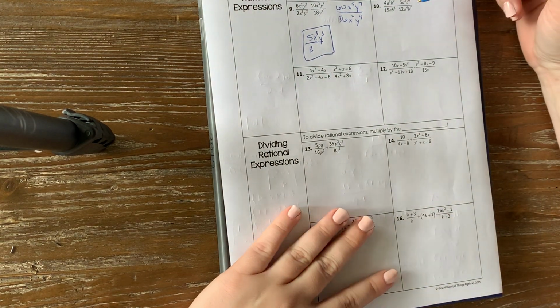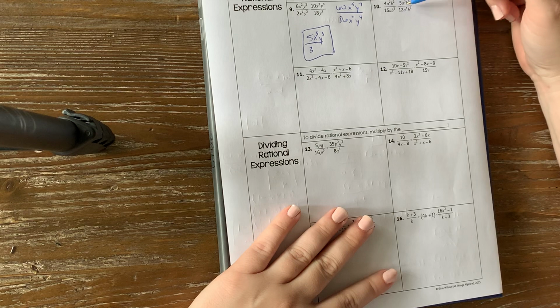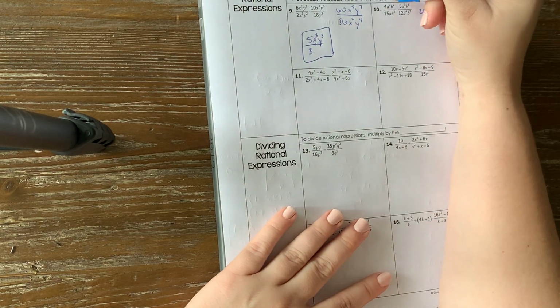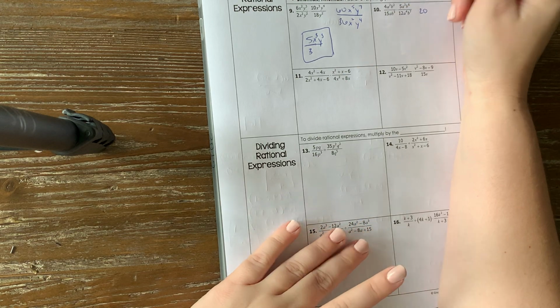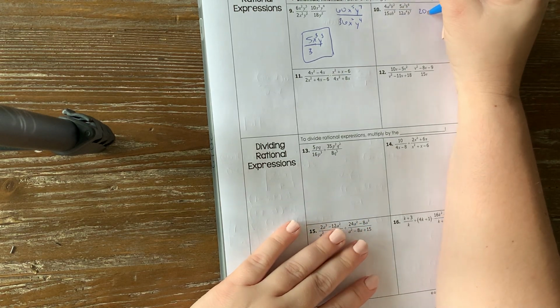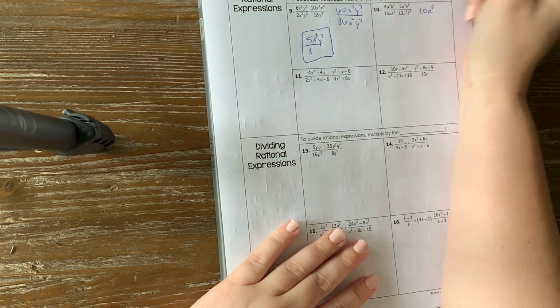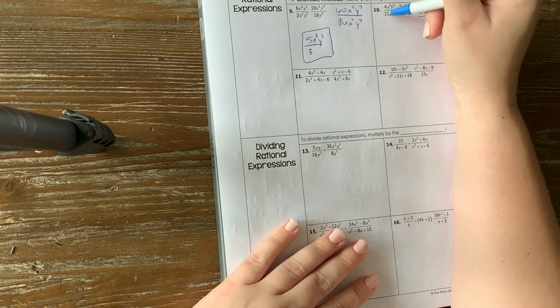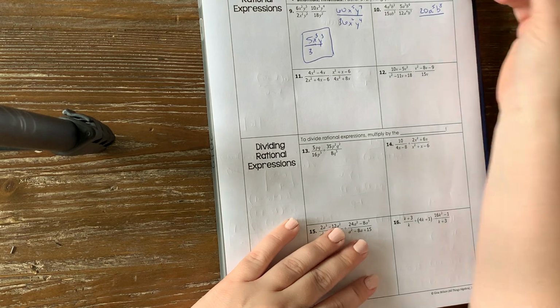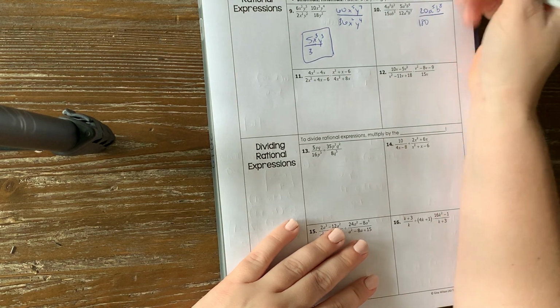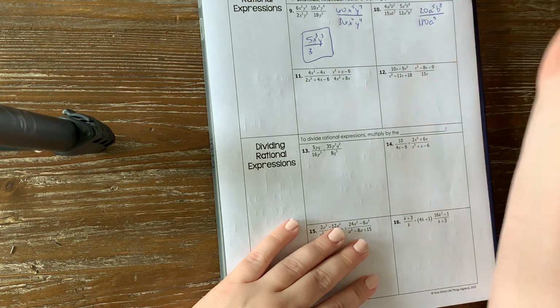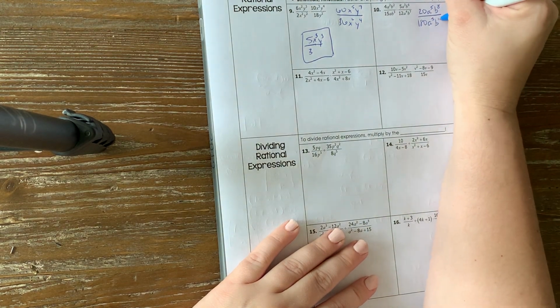Okay, on number 10, same thing because they're just monomials, so we multiply straight across. So 4 times 5 is 20. A to the 2nd times a to the 3rd power is a to the 5th. B squared times b to the 6th is b to the 8th. 15 times 12 is 180. A times a to the 4th is a to the 5th. B cubed times b to the 7th is b to the 10th.